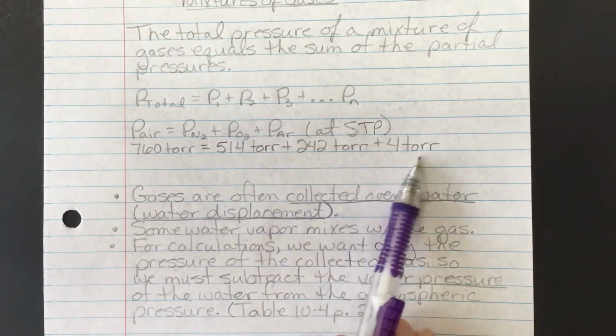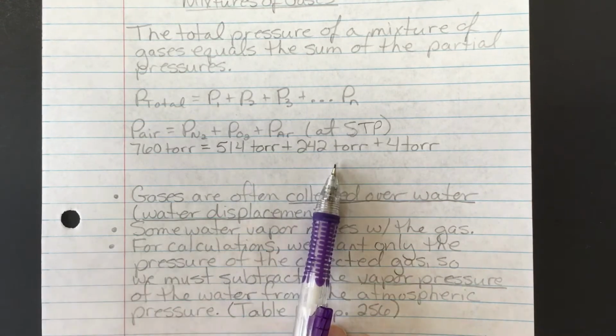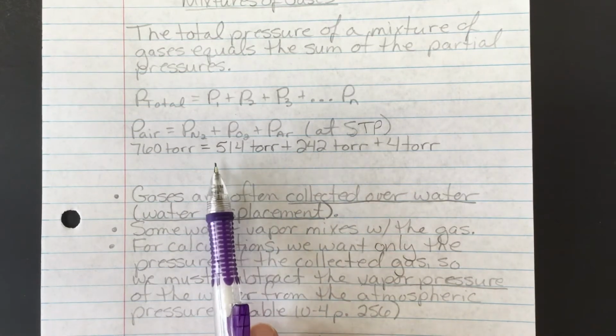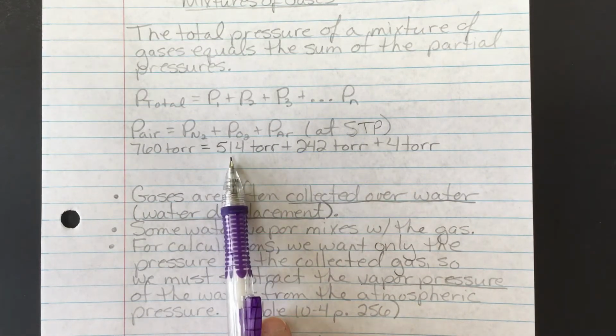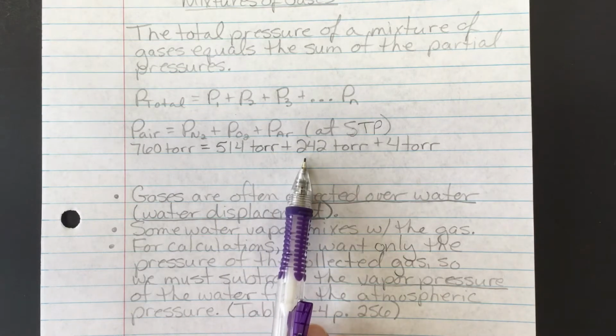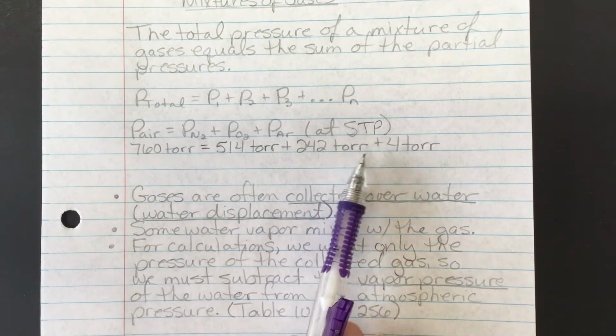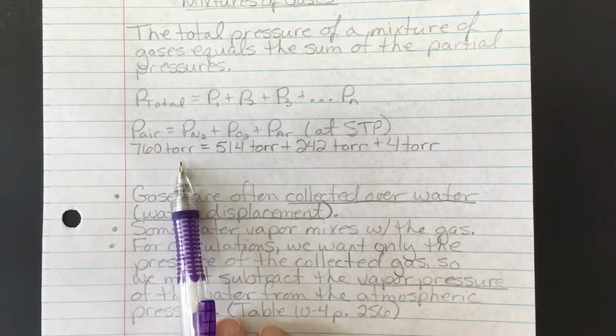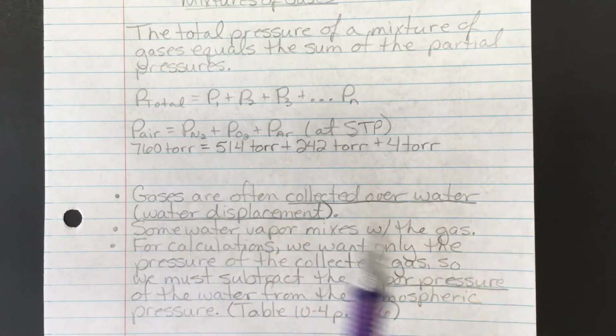Now these are values that have been found based on the percentages of these in the atmosphere. So the pressure of nitrogen is 514 torr, the pressure of oxygen is 242 torr, and the pressure of argon is 4 torr. You add those up, they add up to 760.